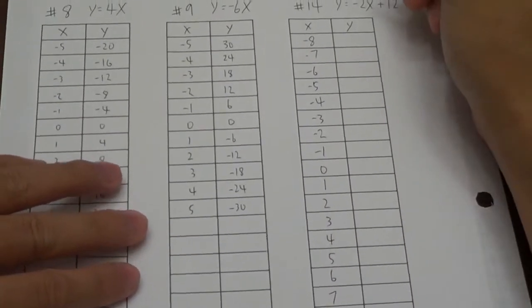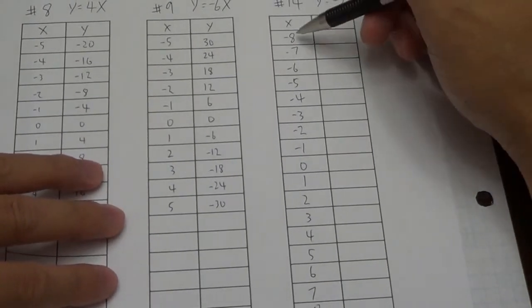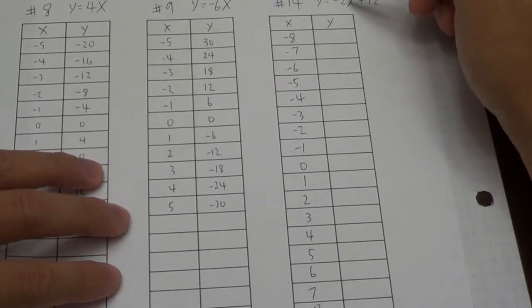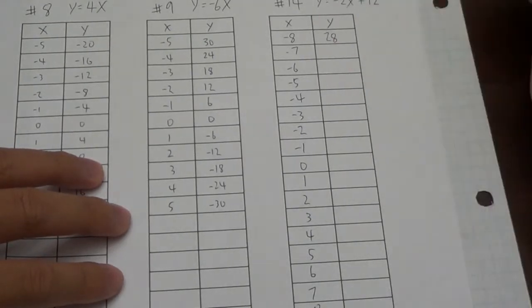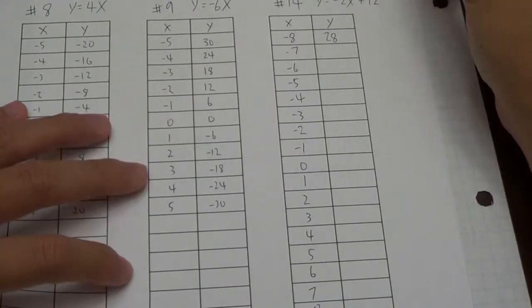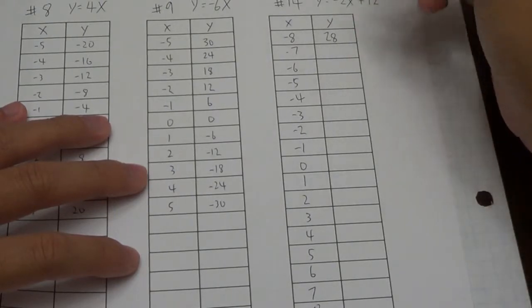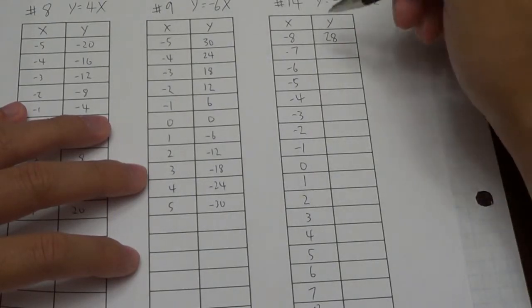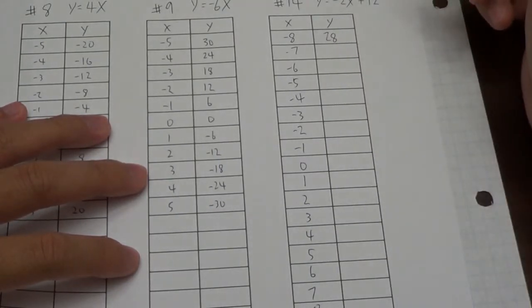Alright, so they may need to work it out a little more. Negative 8 times negative 2 will give me positive 16, and then 16 plus 12 will give me 28. Again, I suggest you actually work it out if you need to. In a second it will go by a lot faster because you'll see there's going to be a pattern, and then we can just start filling it in automatically. But before we do that, let's solve a couple more.